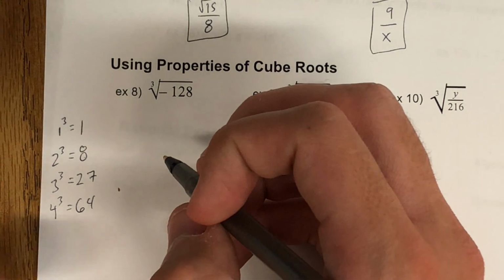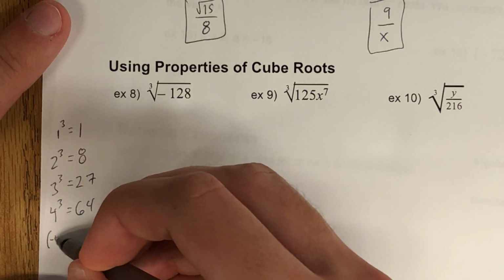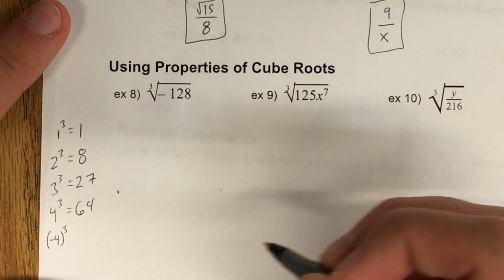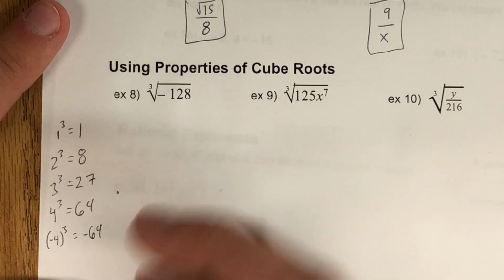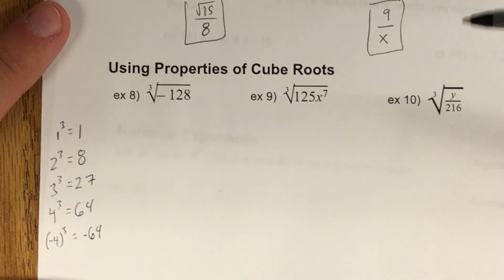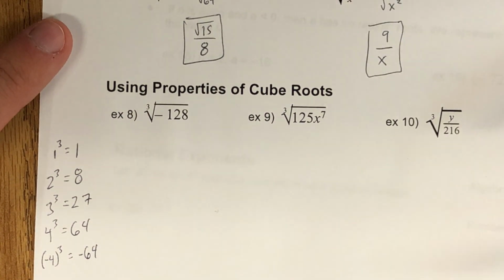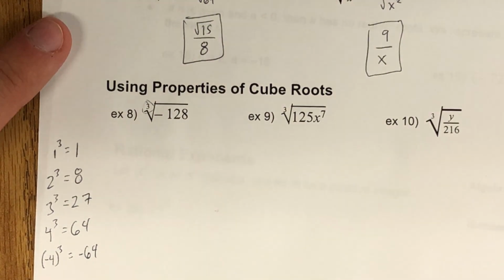In addition to that, you can think about negative numbers as perfect cubes. So, like negative 4 cubed, well, that would be negative 64, since a negative times a negative is positive times another negative would make it negative. So you may remember with square roots, you can't have negatives, but if you have an odd number root, like 3, negatives inside the root can actually be okay.